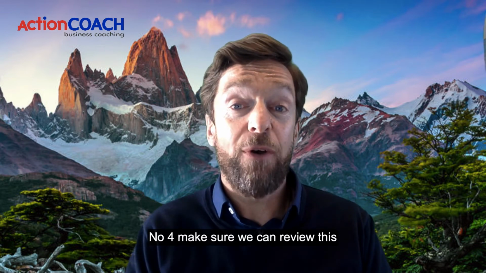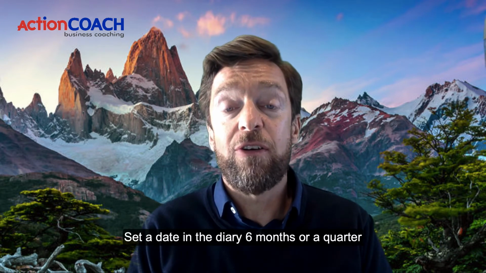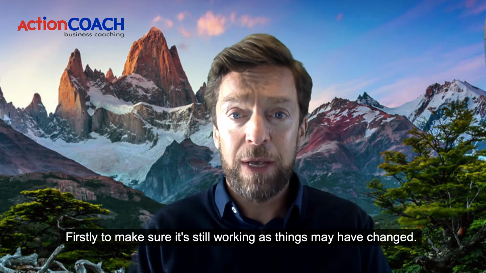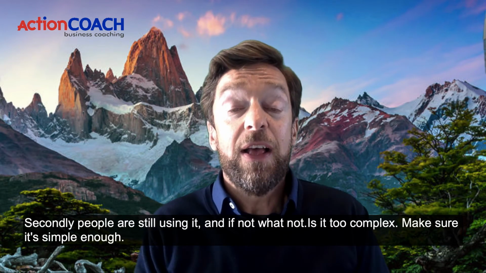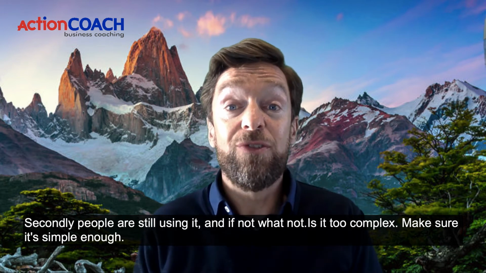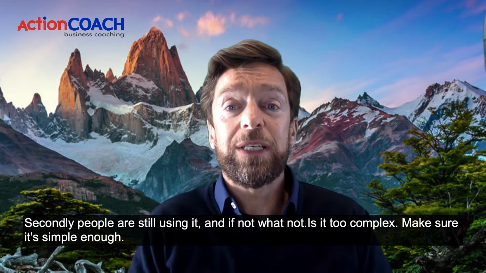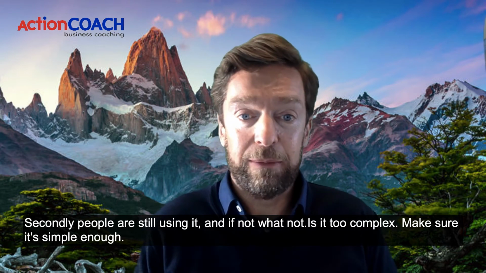And then fourth and finally, we want to make sure that we can review this. So set a date in the diary to review it, perhaps every quarter or 6 months, just to make sure that firstly it's still working, because things might have changed. Secondly, that people are still using it, and if they're not using it, why is that? Is it because it's too complex? We want to make sure things are simple enough for people to use rather than not use it.